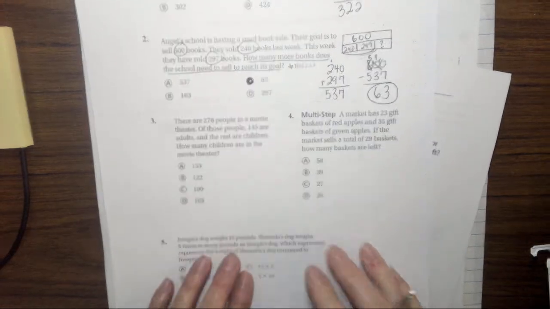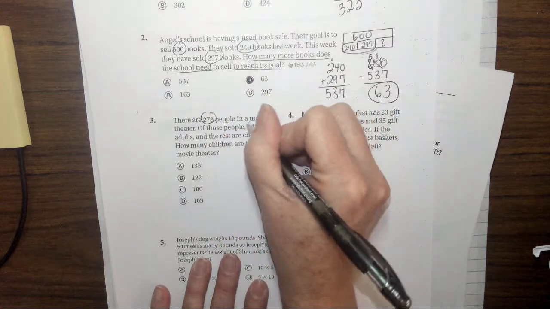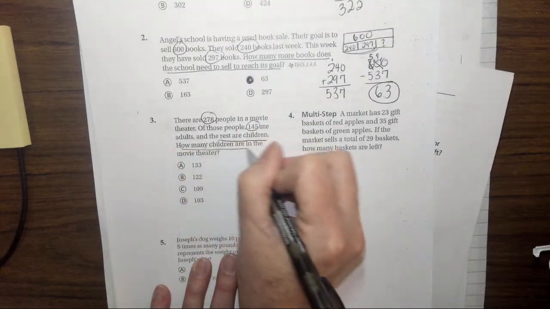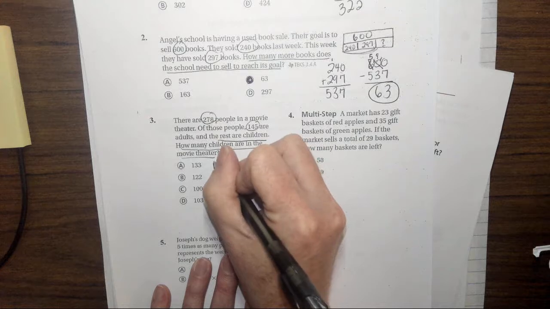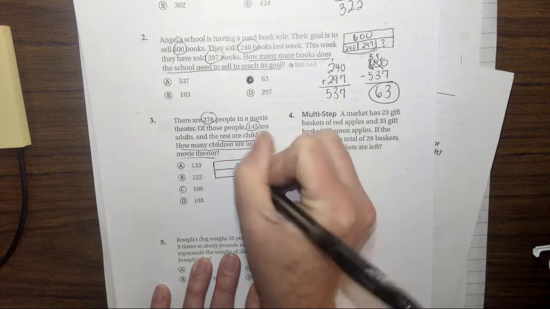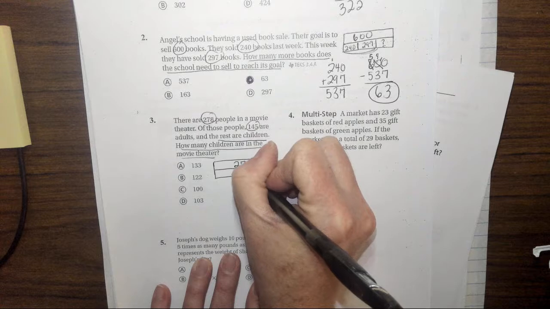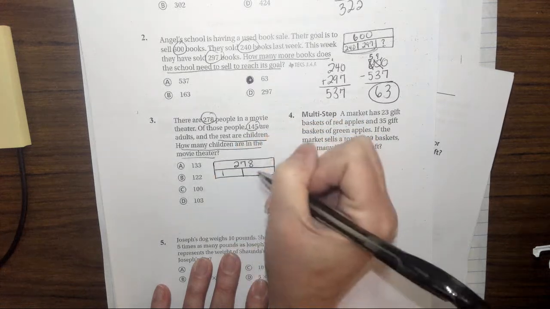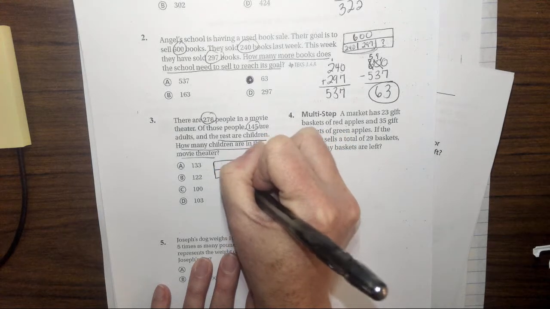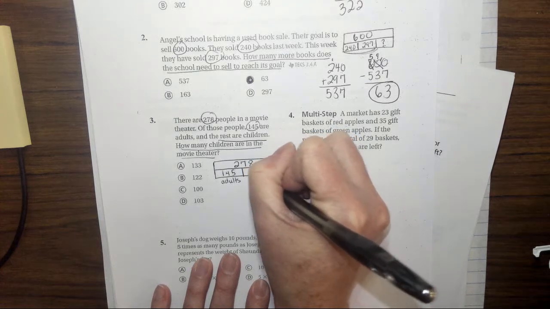Question 3. There are 278 people in a movie theater. Of those people, 145 are adults and the rest are children. How many children are in the movie theater? Just to understand this one, I'm going to draw a strip diagram because it works well for this one too. We've got 278 people. But of those people, we've got 145 adults, and the rest are children. But that's what we don't know. We don't know how many children.